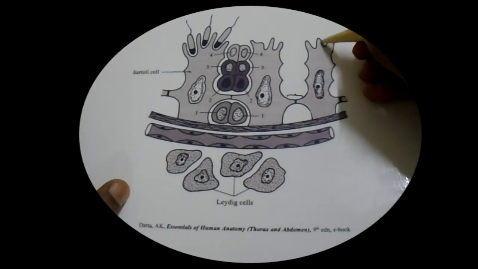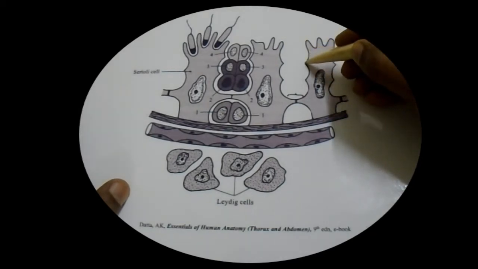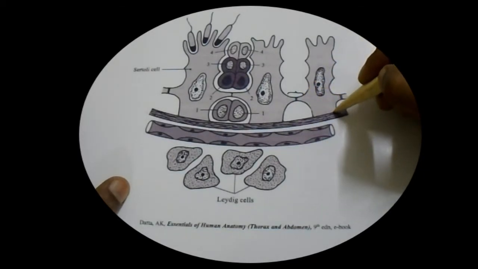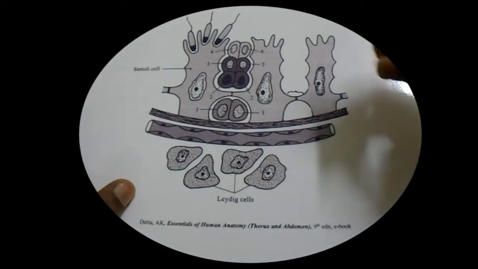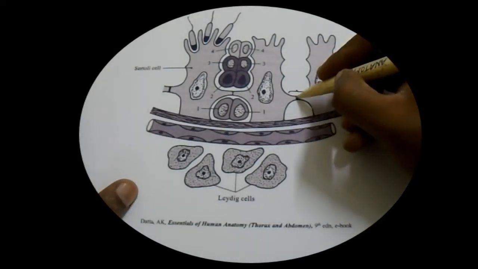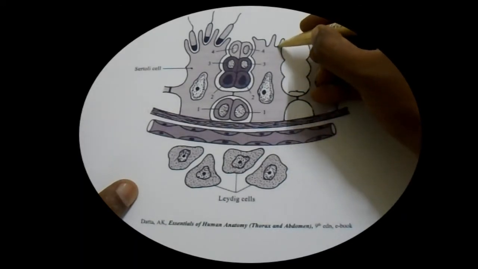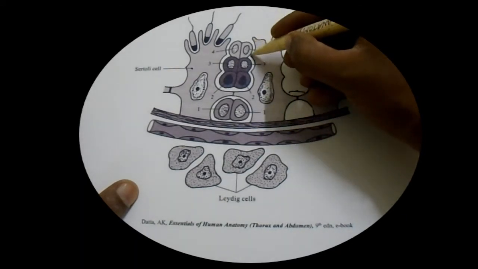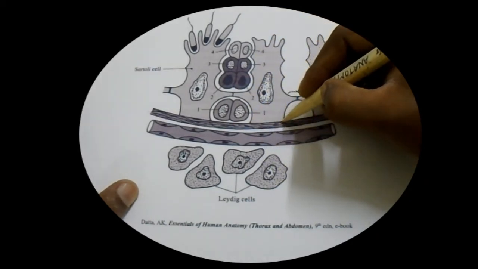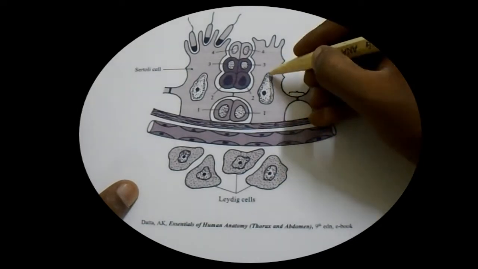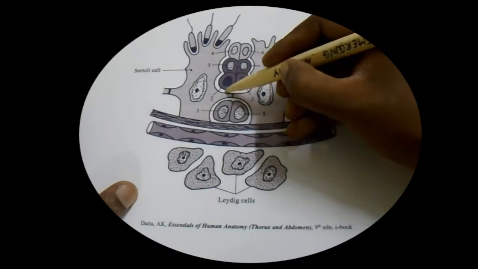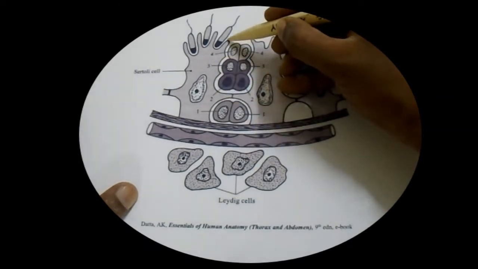When you are asked to show the Sertoli cell, you have to trace the total outline of the cell. This is one Sertoli cell, and this is the nucleus of this Sertoli cell. Here is the nucleolus. Here is another Sertoli cell, this large cell. I am tracing the cell membrane of the Sertoli cell. Here is its nucleus and this is the nucleolus, and here is another Sertoli cell.